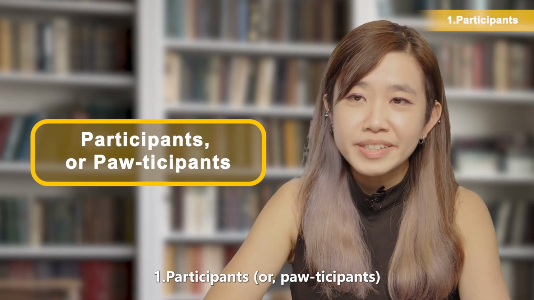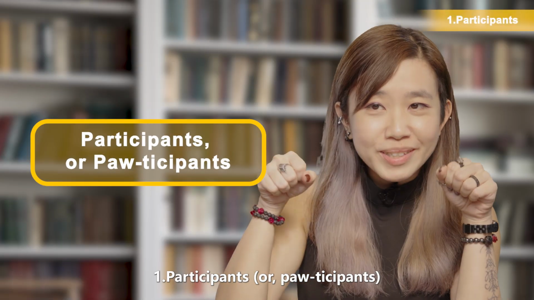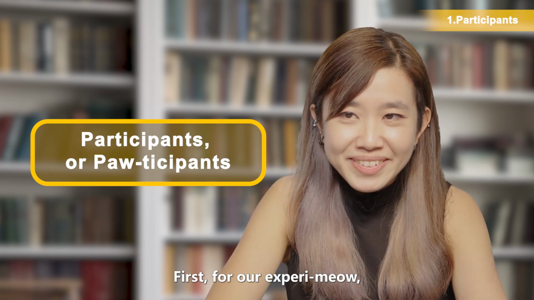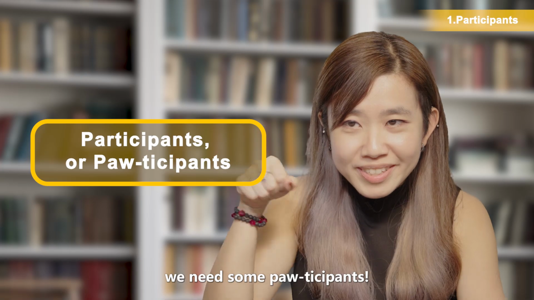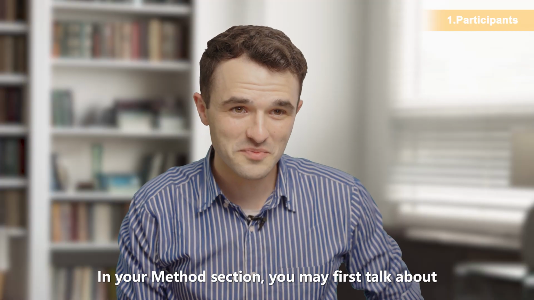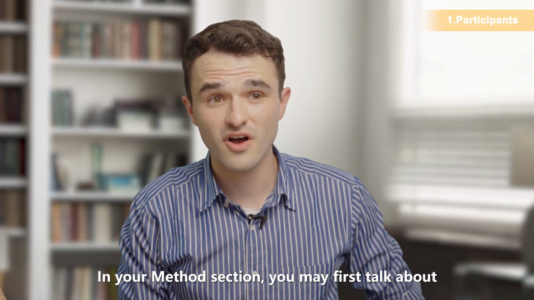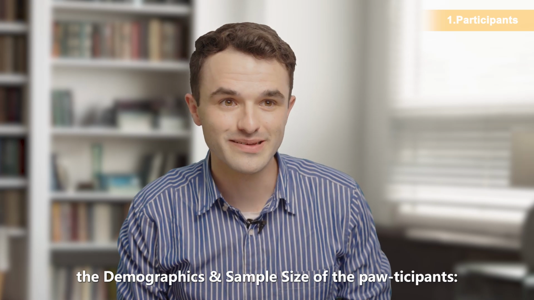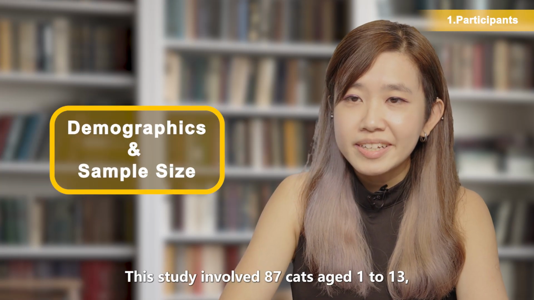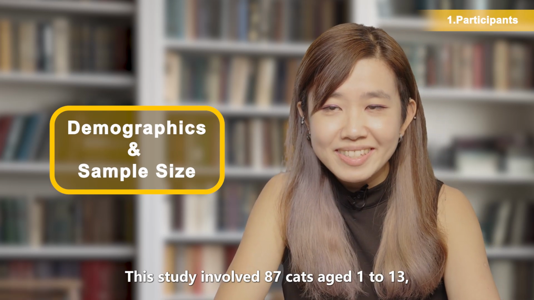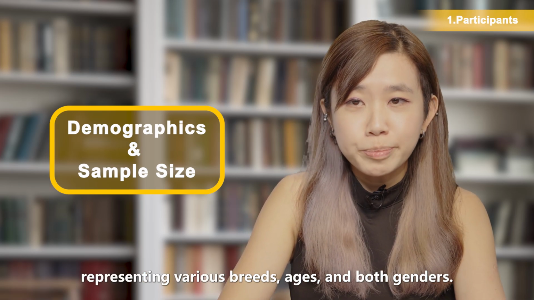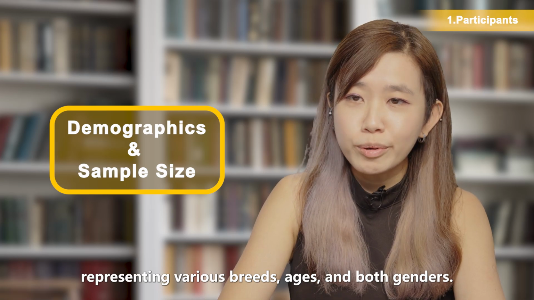Number 1. Participants. First, for our Experi-Meow, we need some participants. In your method section, you may first talk about the demographics and sample size of the participants. This study involved 87 cats aged 1 to 13, representing various breeds, ages, and both genders.